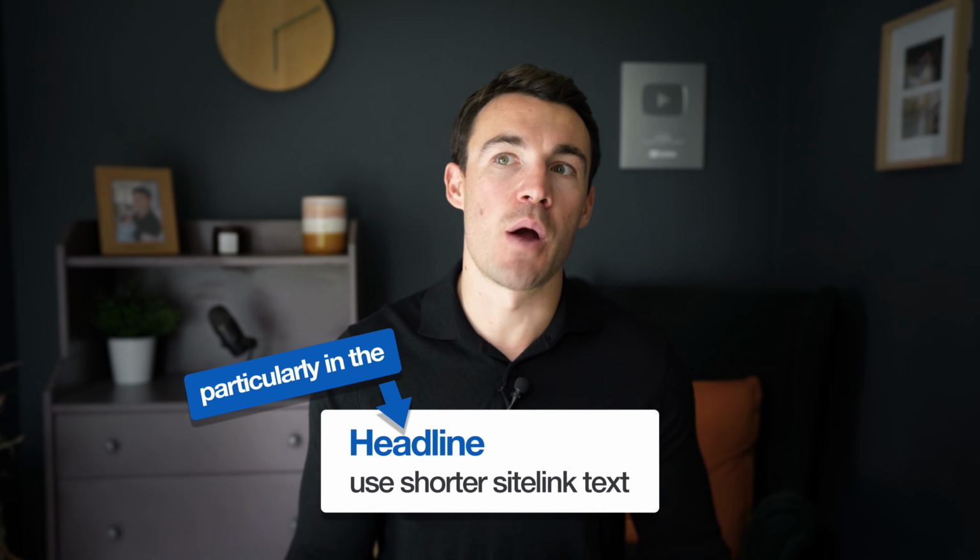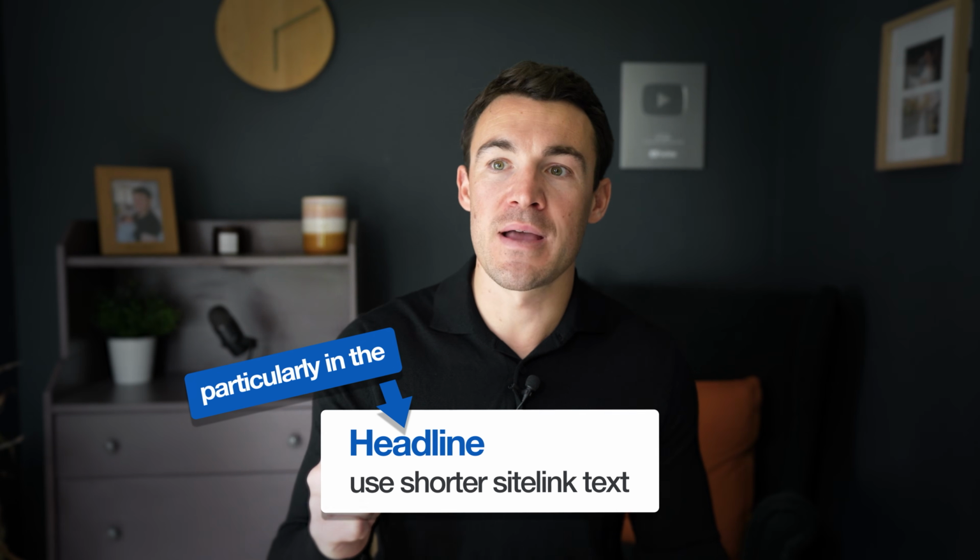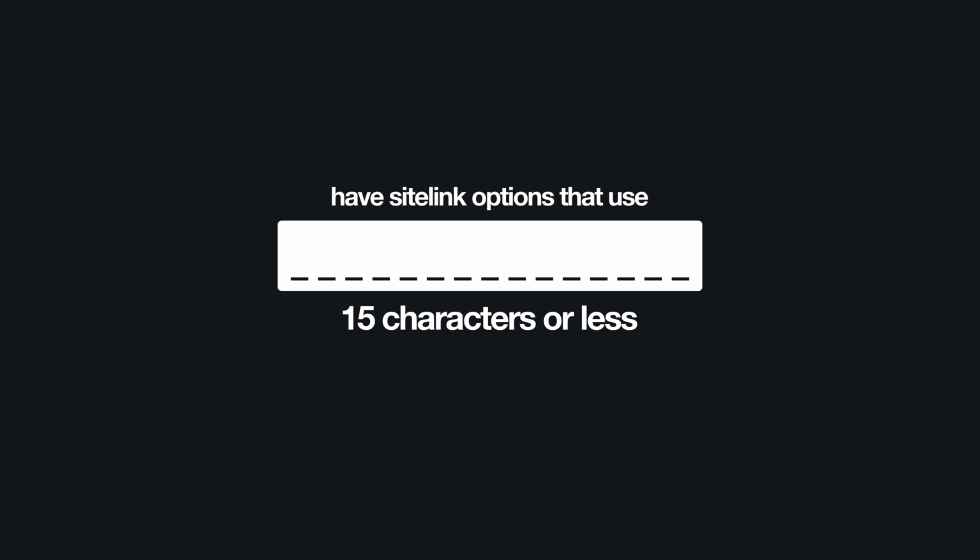So if you're thinking, I'm really optimizing this for mobile, try and at least within the mix, because if you give Google lots of options, then they can work this out, right? Okay, this one's shorter text, we're more likely to display this on mobile versus these ones are longer, we're more likely to display these on desktop.